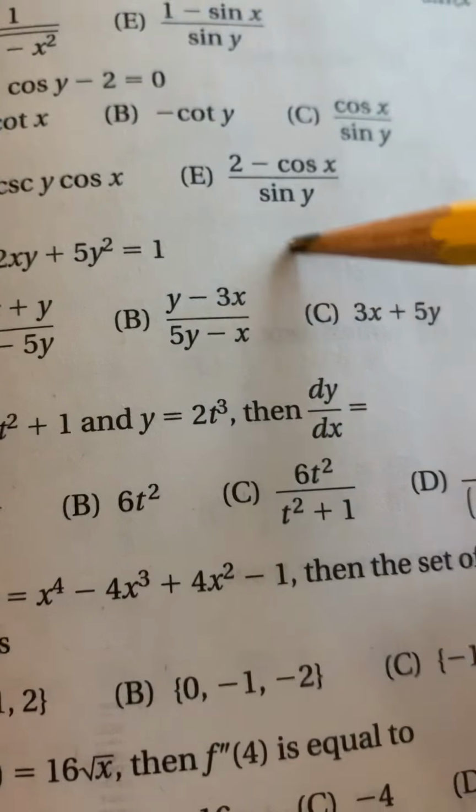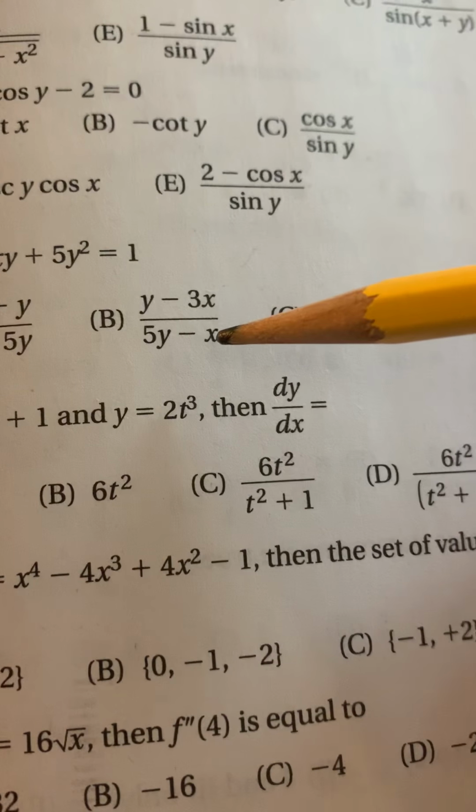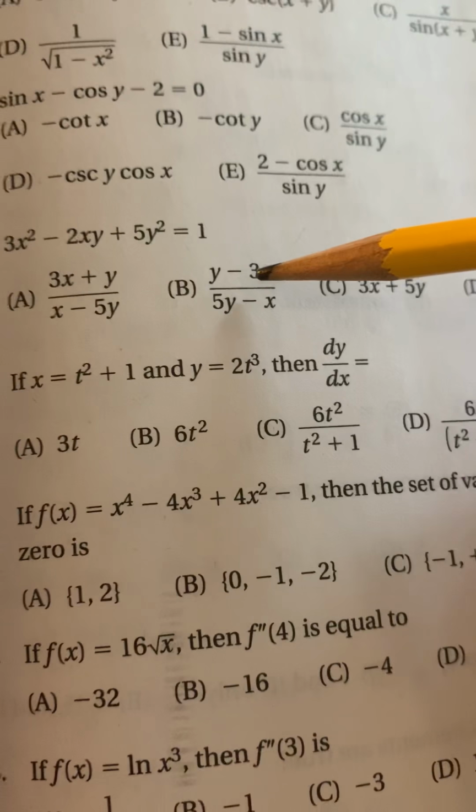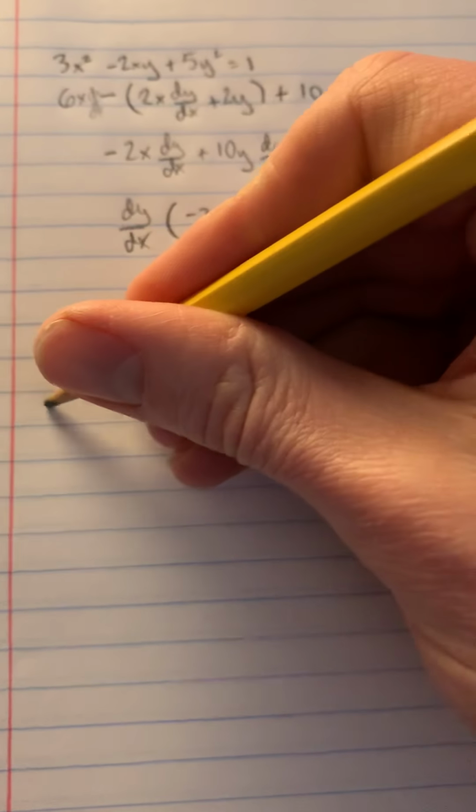So I see that there's a 5y minus x and a y minus 3x, and that would be the answer that I'm interested in. The next question that somebody asked about was problem number 29. Problem 29 says, if a point moves on the curve x squared plus y squared equals 25 at (0, 5), what is the second derivative value going to be equal to?